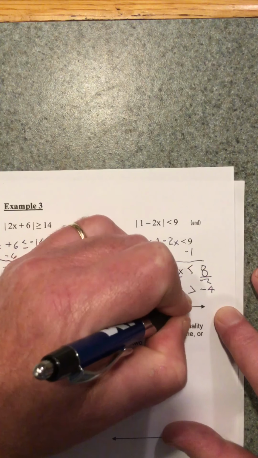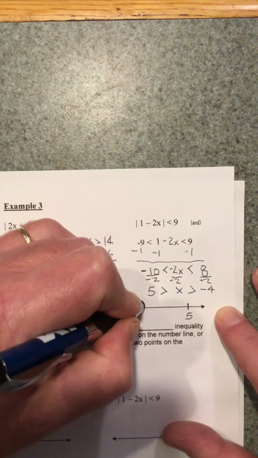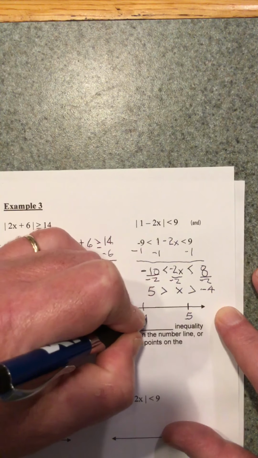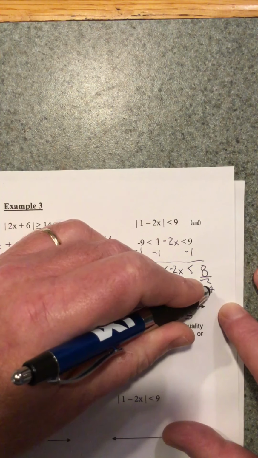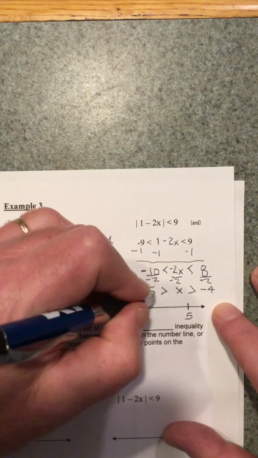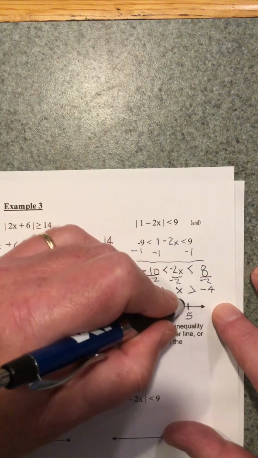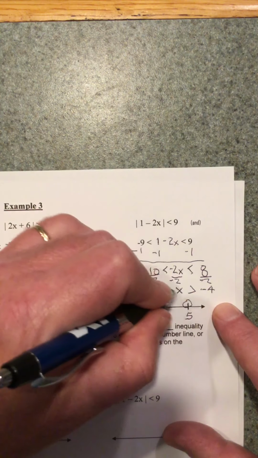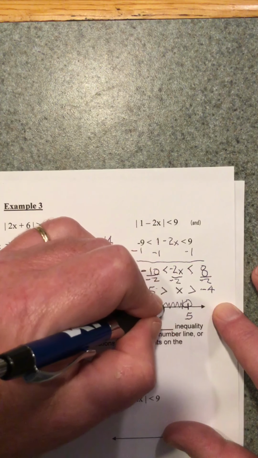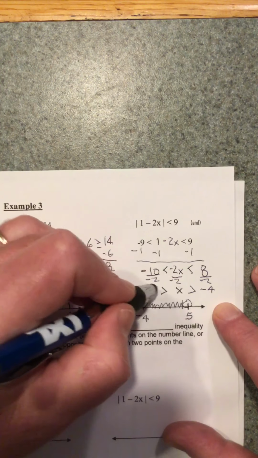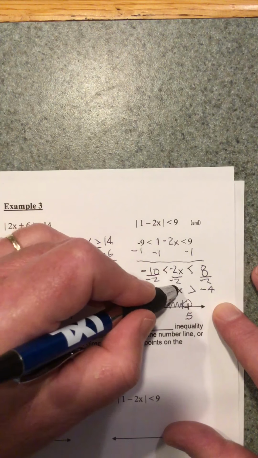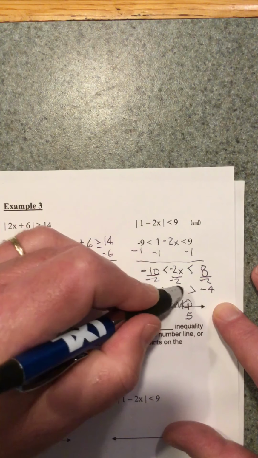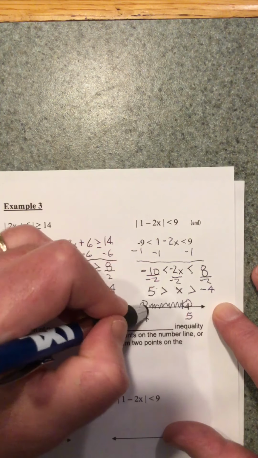So I'm going to put these on my number line. 5 is going to go over there. -4 is there. And the x is bigger than the -4 if we look at that comparison, or we can say that the x is less than the 5, whichever way you want to do that. So open dots on both of those, and we find out that the x is going to be in between those values. Again, it's going to be less than the 5, because the arrow is pointing at it, but it's bigger than the -4.